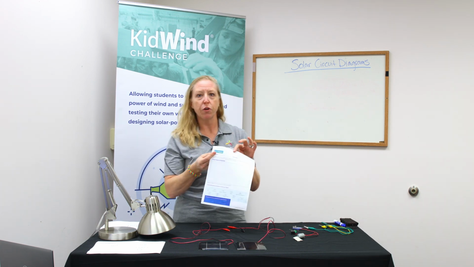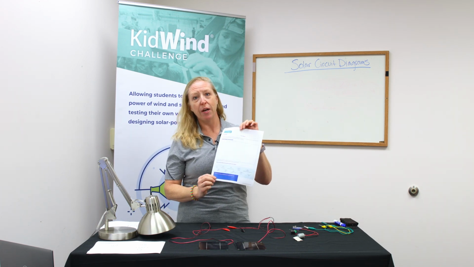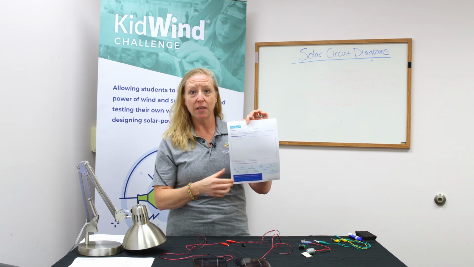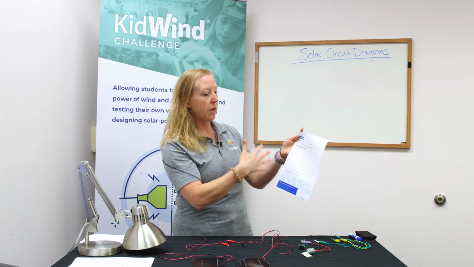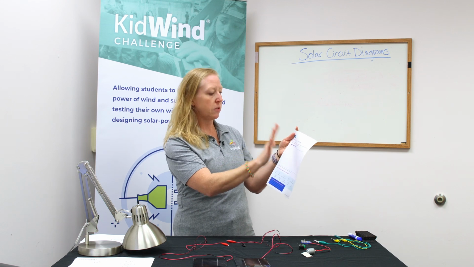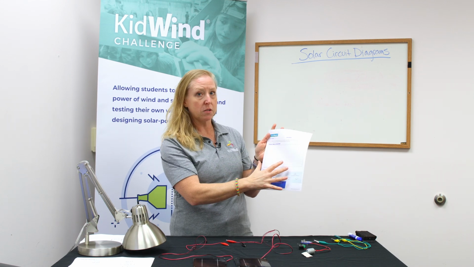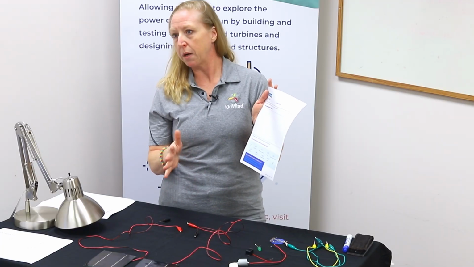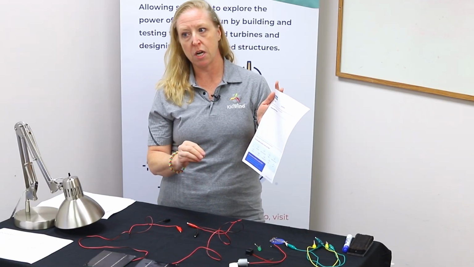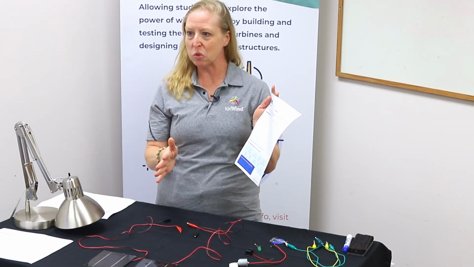I do want to refer you to the solar circuit diagram sheet that you can access in the KidWind website and also on our website. This is where the team will fill out their name and the school name, and then there is a box for you to hand draw your solar circuit diagram. We recommend hand-drawn solar circuit diagrams for elementary and middle school teams.